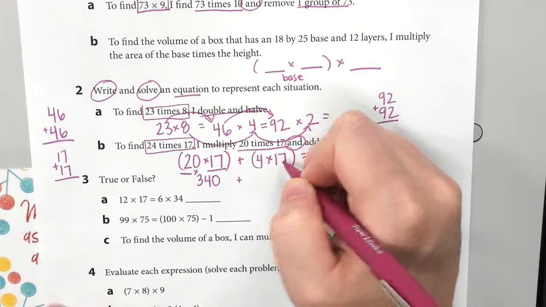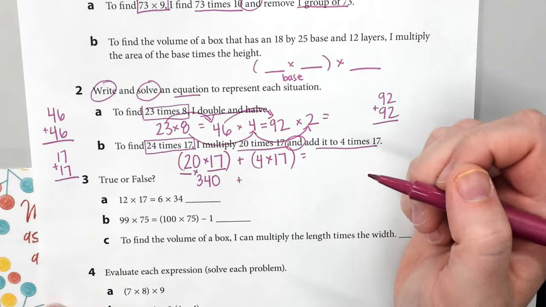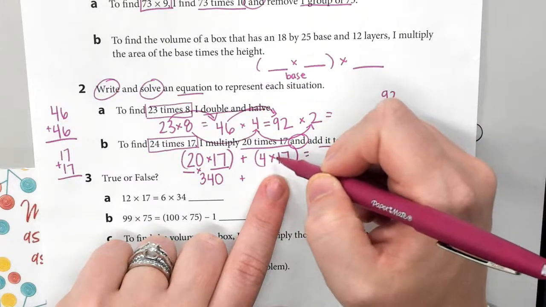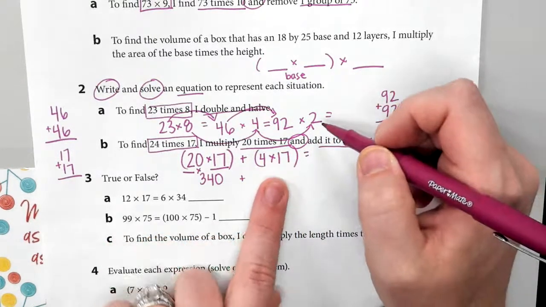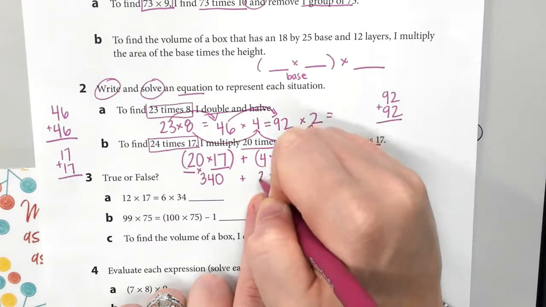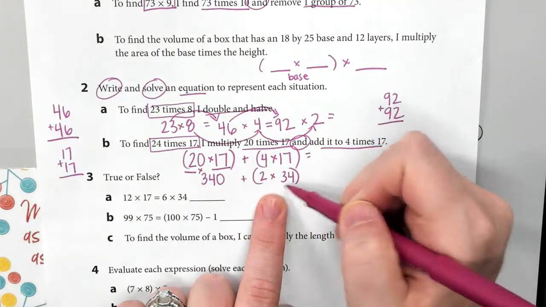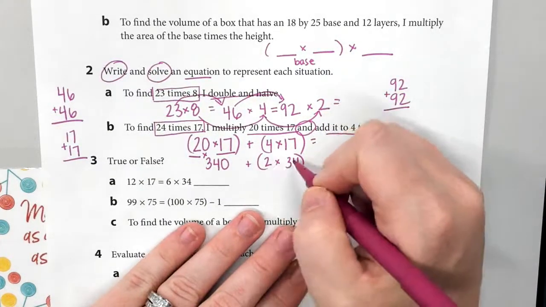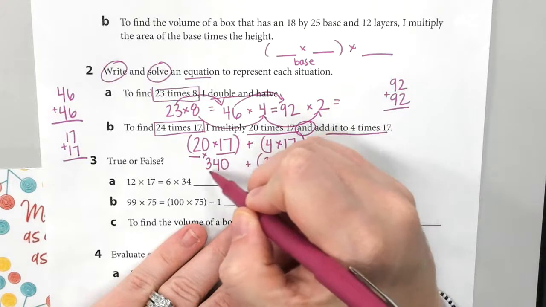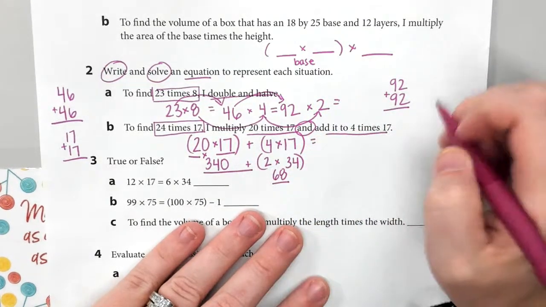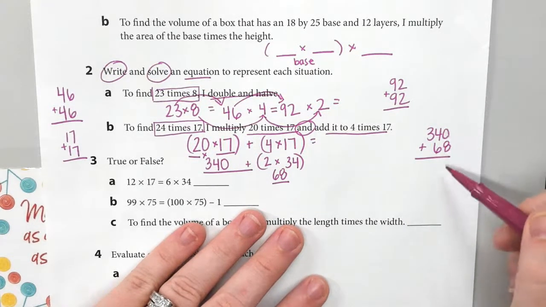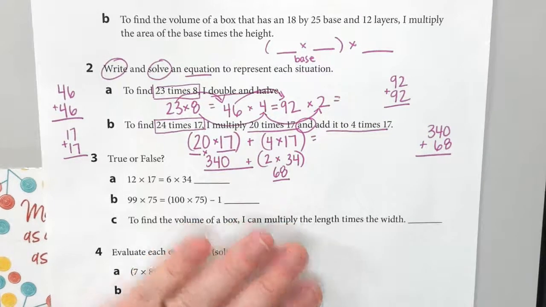My next one, I need to take 4 times 17. You know what I'm going to do? I'm going to do my doubling and halving strategy. Okay? So I'm going to double 17 because I know that's 34. And I'm going to half 4, which gets me to 2. So now 2 times 34. Oh, that's easy. 2 times 34 is 68. So my new problem is 340 plus 68. Go ahead and add those. When you get your answer, circle it and move on to number 3.